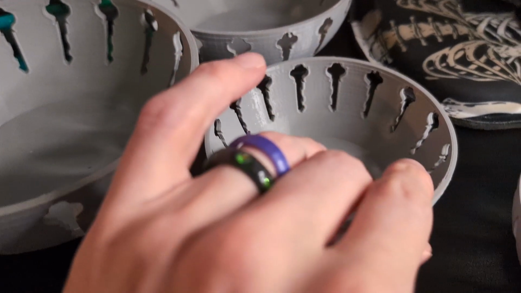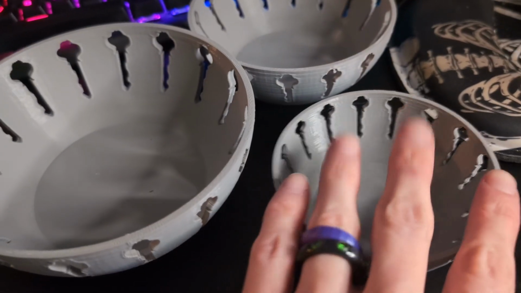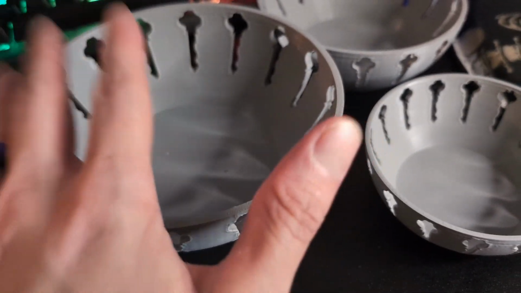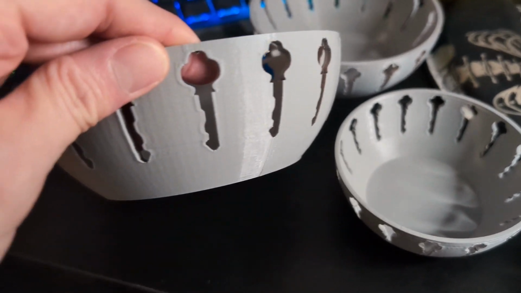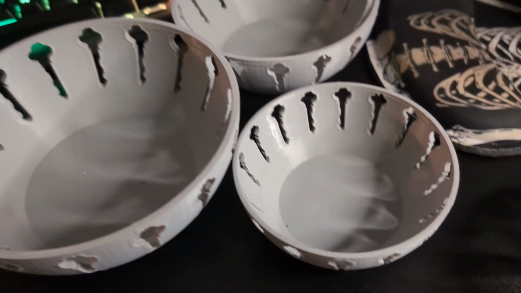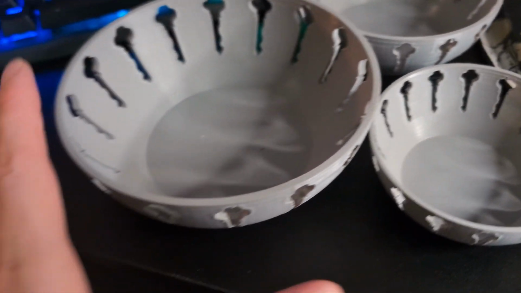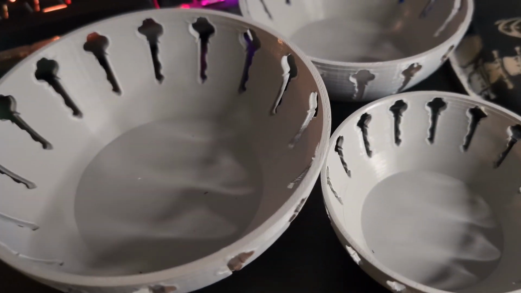Now, I printed off a few different sizes. This was 100, 125, and then 150. But they all came out really nice. Now, this isn't exactly like the one I just showed off in the video because I wanted to get these prepared before I made the video. But yeah, these all came out extremely nice.